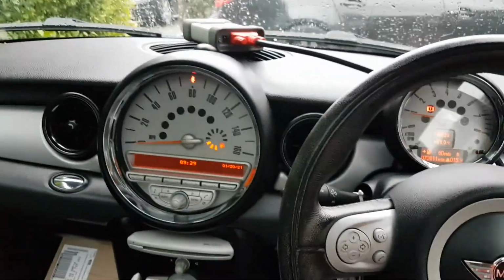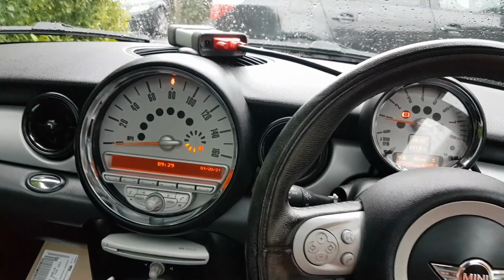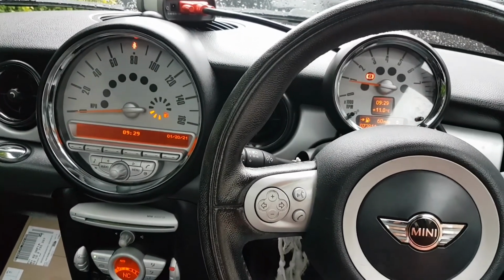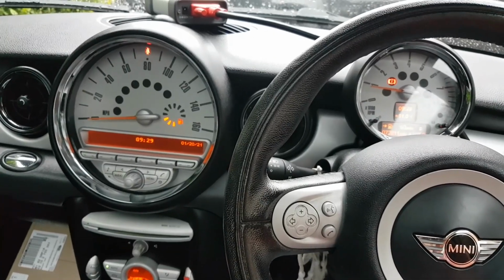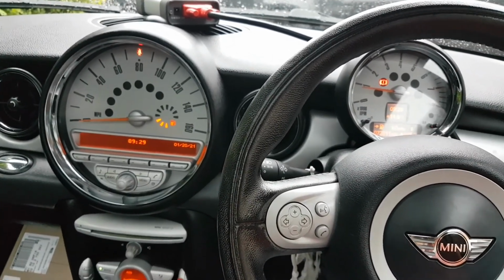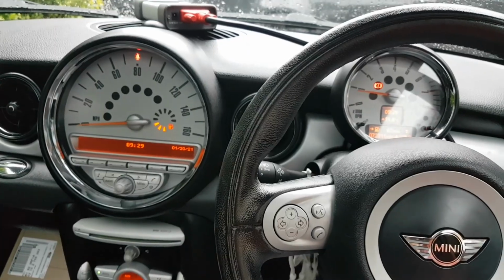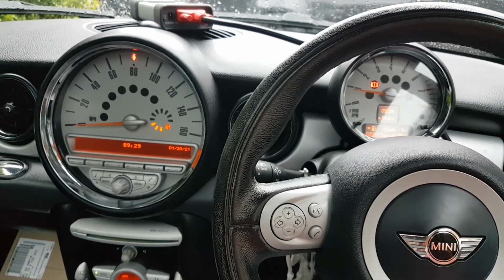As for this airbag light, here we have the fix in the end: just a bad occupancy sensor mat, and we got it fixed. So I hope there's some information in this video you can find useful.